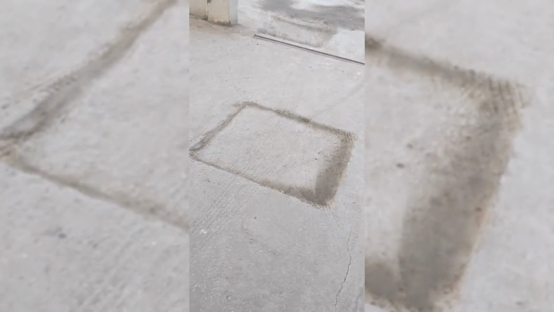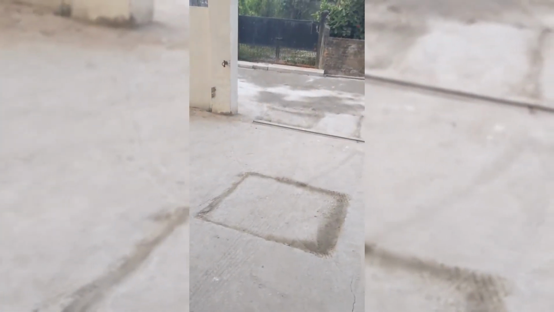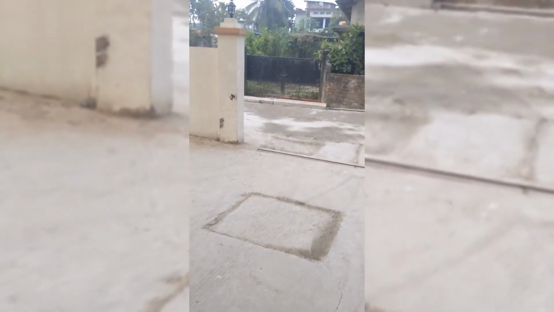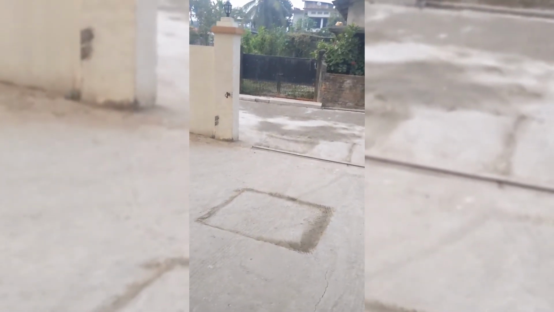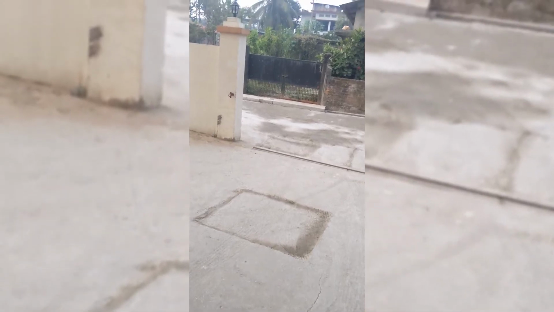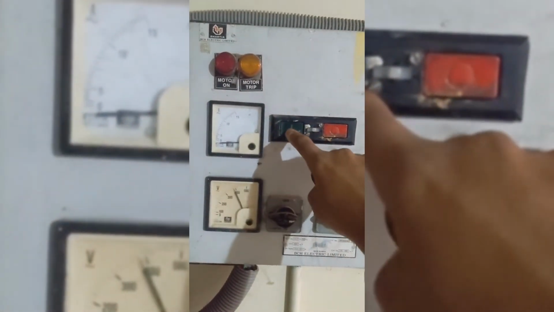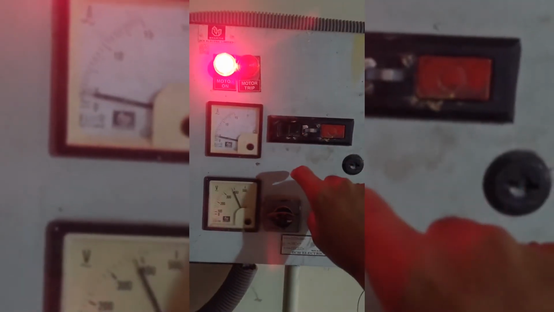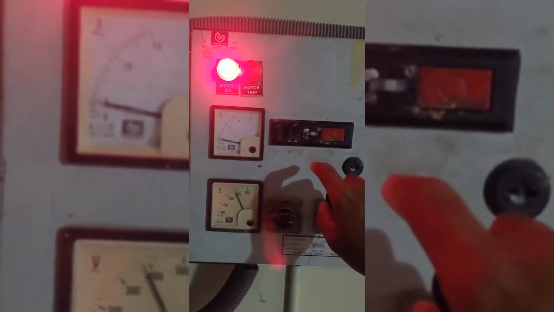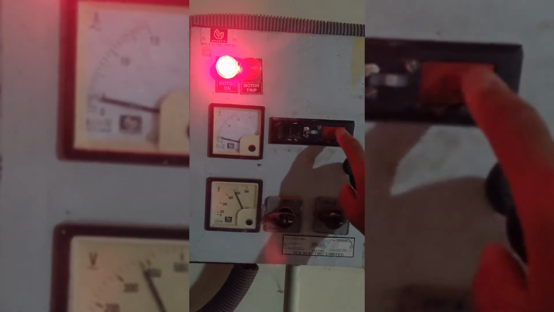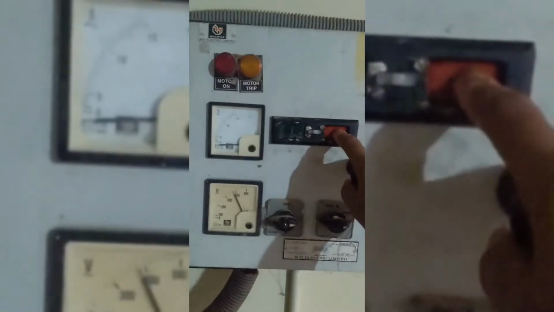The pump is located under this slab. This pump pumps up the underground water to the overhead tanks. The pump starts working when I press this switch and stops working when I press this button.